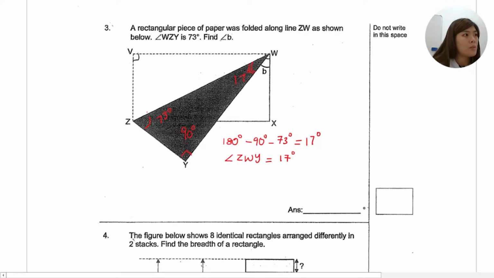Since the paper is folded this way, to find angle B, here will also be 17 degrees, because the paper is folded from here to here. You look at the right angle, the way it's being folded, so you know that here is the same as here, 17 degrees.